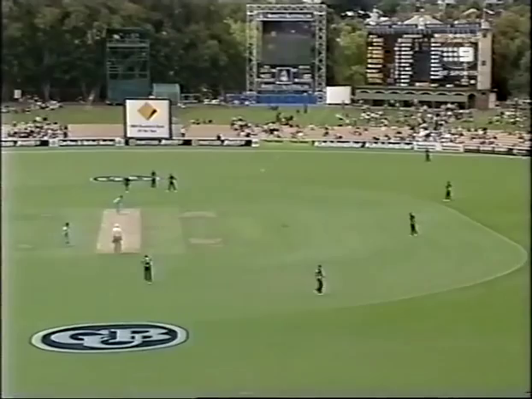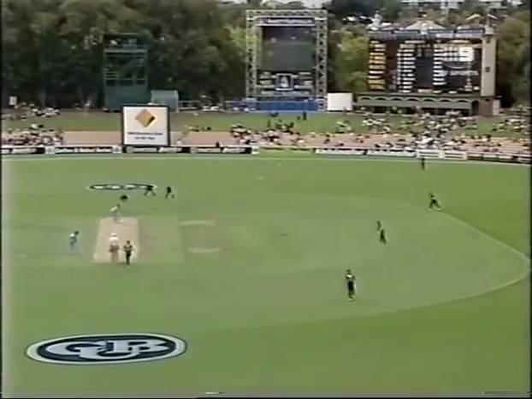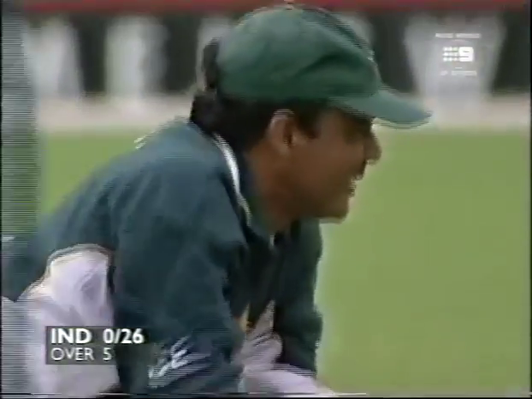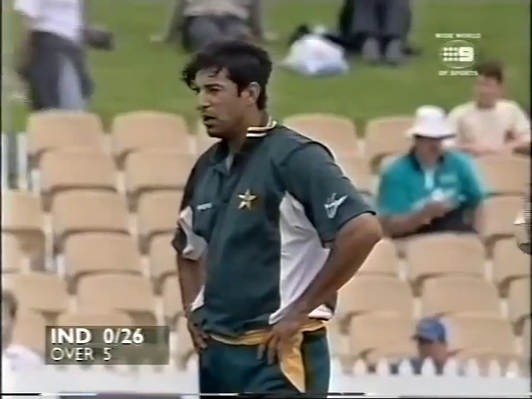Hoping the batsmen will play their shots, particularly square of the wicket. There's another one, and this time it's just to the right of Ejaz. Very, very close to the man at point, but it goes for 4. A good over for India, none for 26.